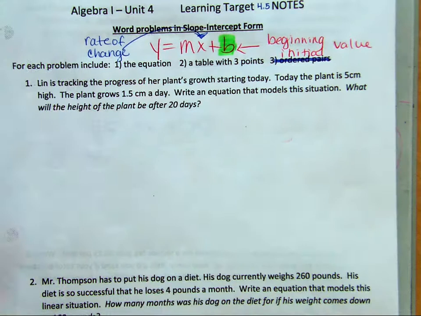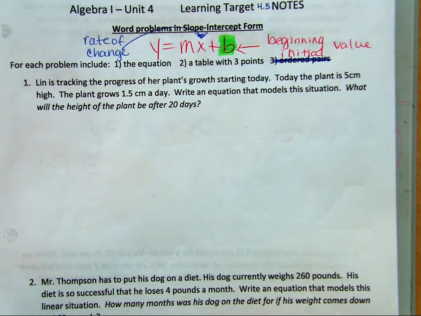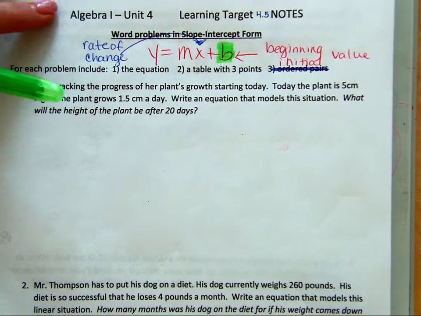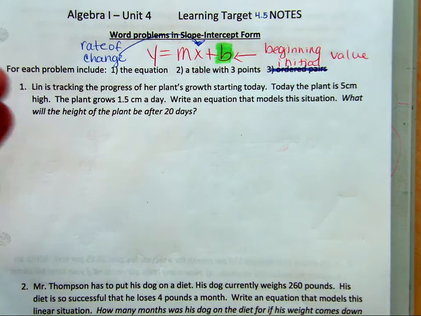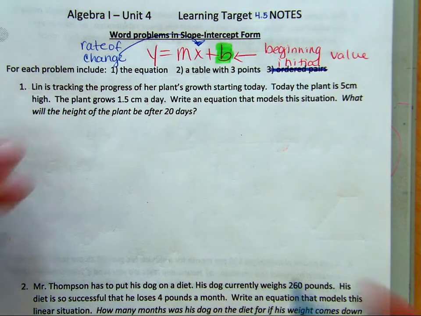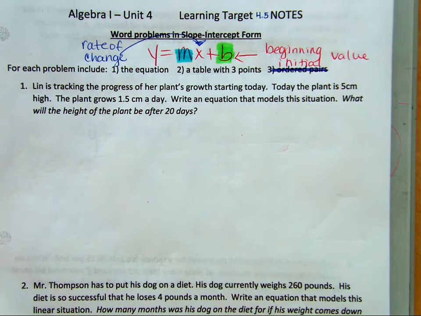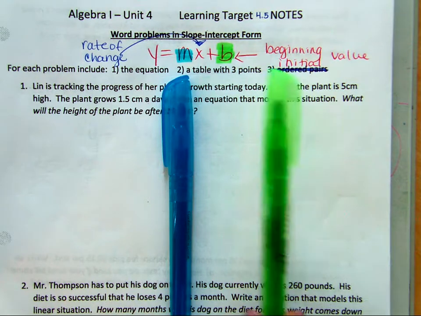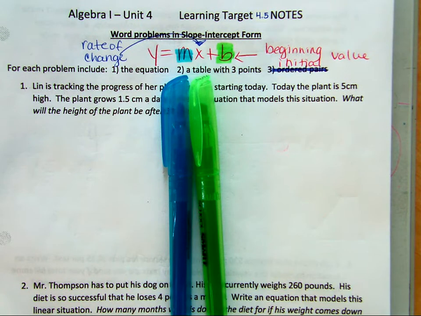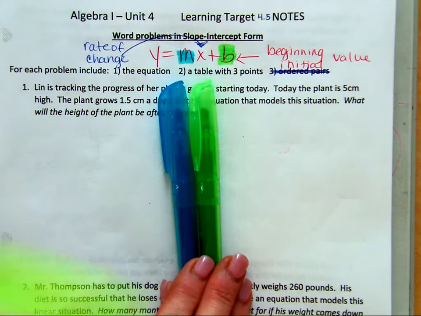Okay. And you're kind of at an advantage because I'm telling you every problem we're doing today, I'm going to give you both of those. You won't have to look for them or seek them out, they're going to be right there. So I'm going to use green for my beginning value and blue for all of my slopes all week long. Every time I do notes, I'm going to highlight the slope in blue, and if it's given, I'm going to highlight the y-intercept in green. You can use those colors if you have them. If you have a pink, make it whatever you want. And I have a yellow. I'm going to show you what that's for.